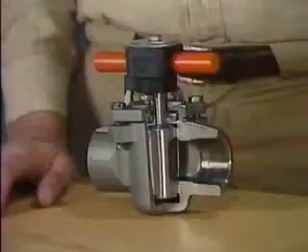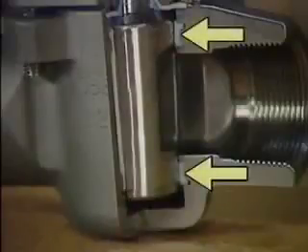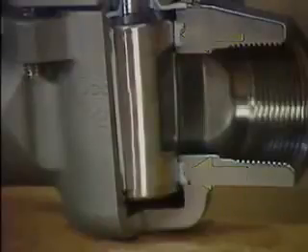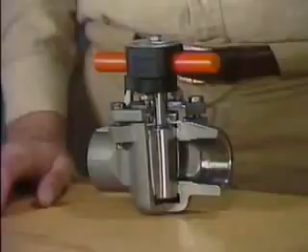However, some plug valves don't require lubrication. This plug valve, for example, has a plug that's enclosed in a sleeve that's made of a Teflon-like material, which is self-lubricating. Non-lubricated plug valves are especially useful for applications in which lubricant must be prevented from contaminating the fluid that moves through the valve.